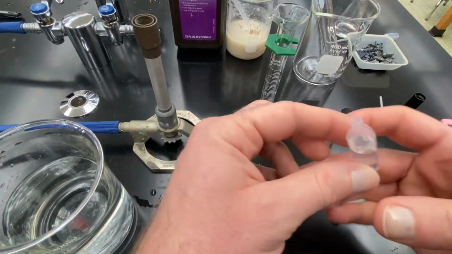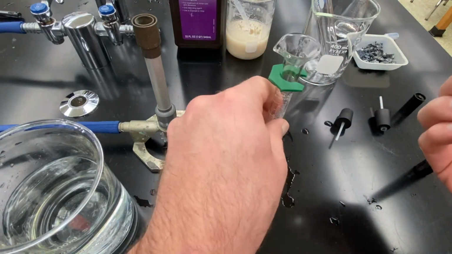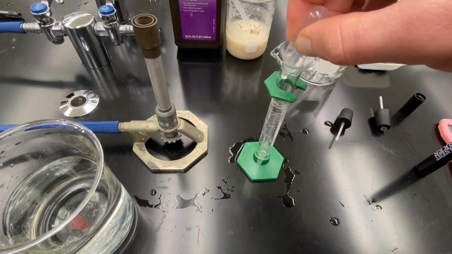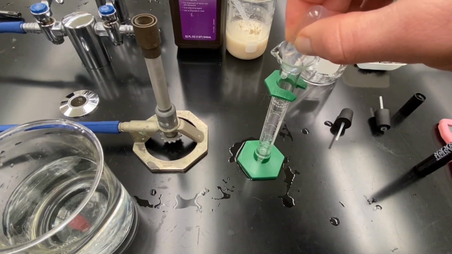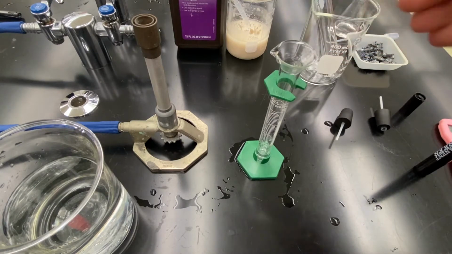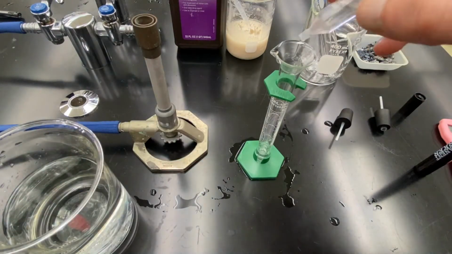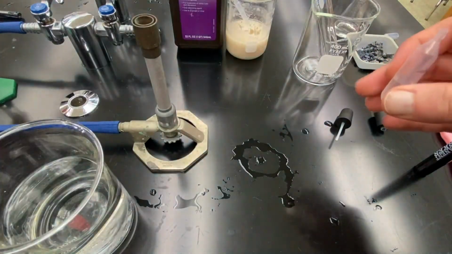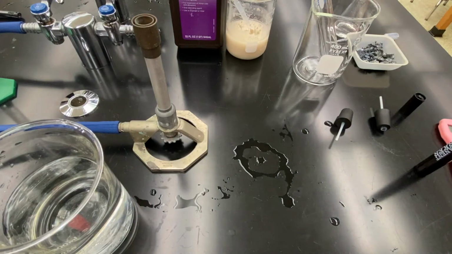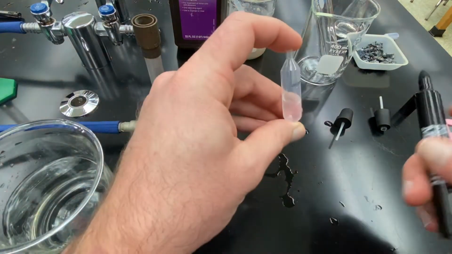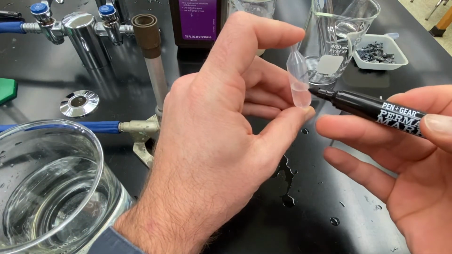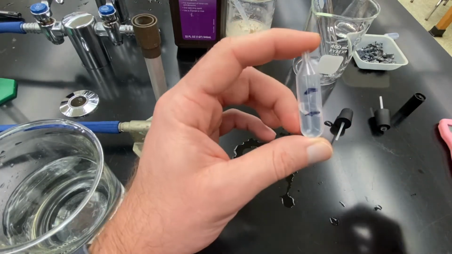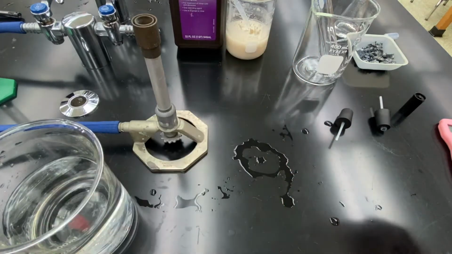I'm just going to squeeze out another 1/3. So I'm again going to the 1.6. It's not quite there. All right. And so I could set that aside. I'm going to dry the outside once more, and I'm going to mark my other 1/3. So I have 2 marks on my pipette, splitting the bulb into 1/3s.